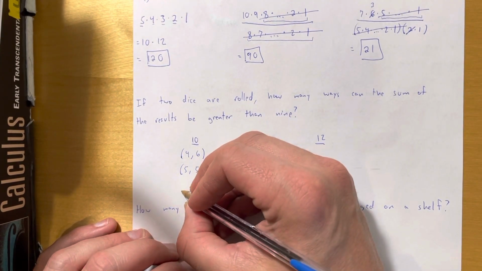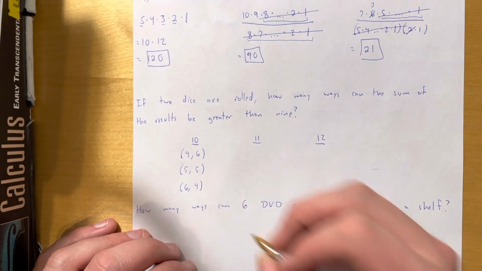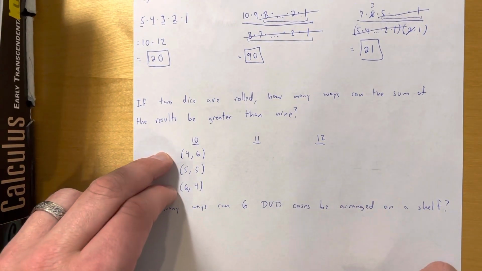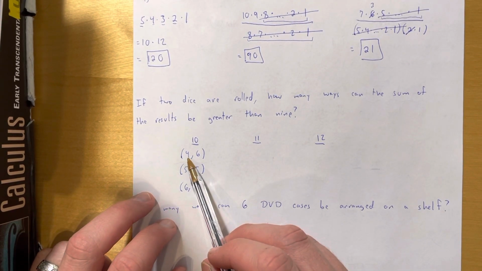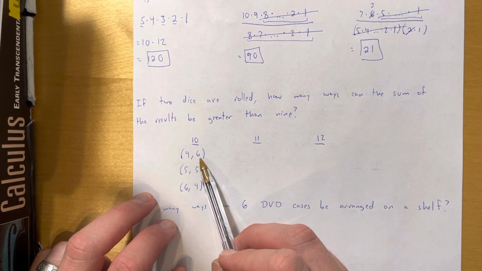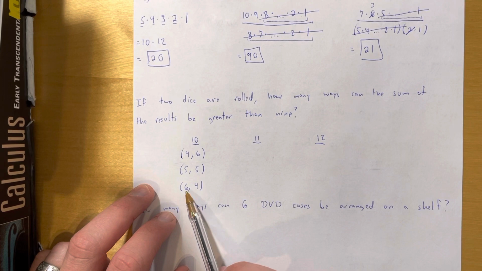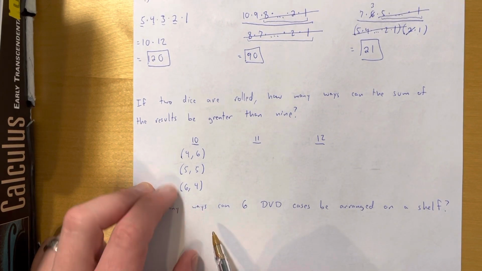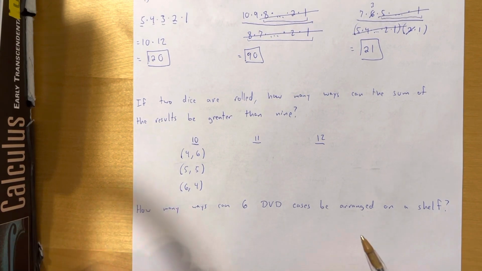And then finally, another way of rolling a 10 is if my first die is a 6 and my second is a 4. And we count these as different possibilities because I'm thinking of one of my dice as being the first die, and then my other one being the second. So if my first is a 4 and my second is a 6, that's technically different than my first being a 6 and my second being a 4. There are 3 possibilities of how I can get a 10 here.